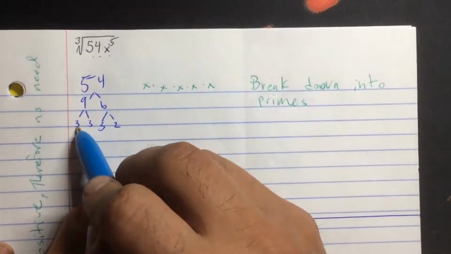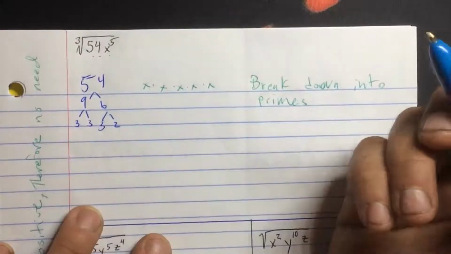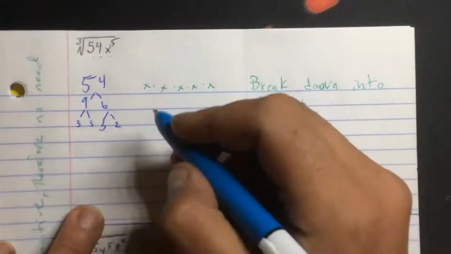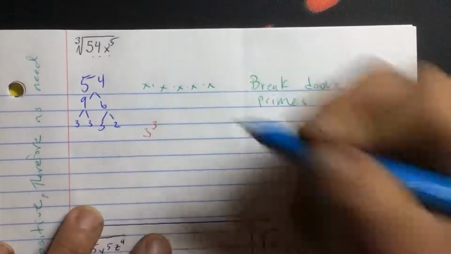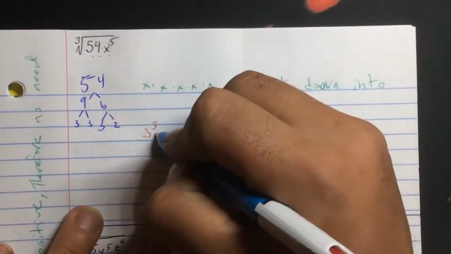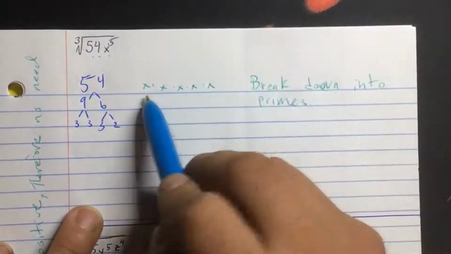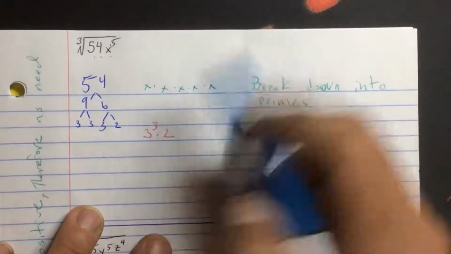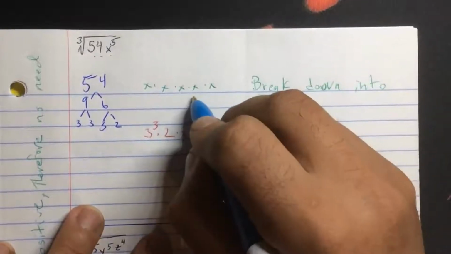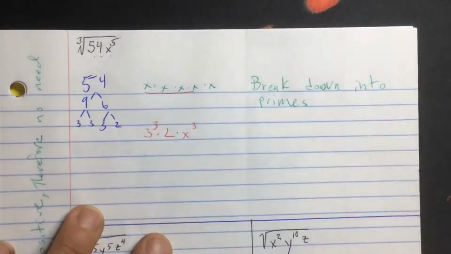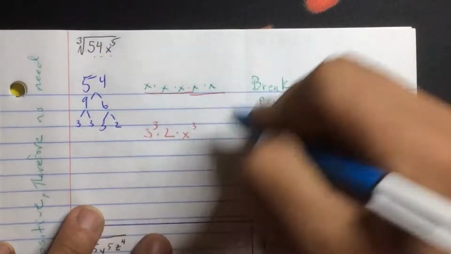We have 1, 2, 3. So luckily for us, we actually have a 3 cubed. Then we have a 2 left over, so times 2. Then we have 1, 2, 3, an x cubed, and then we have 1, 2. So this is our 2, and then we have x squared left over.